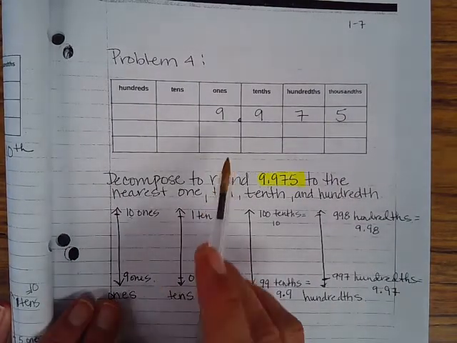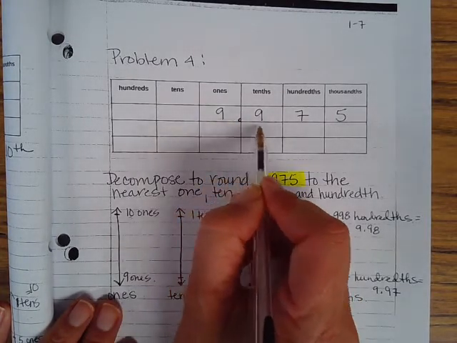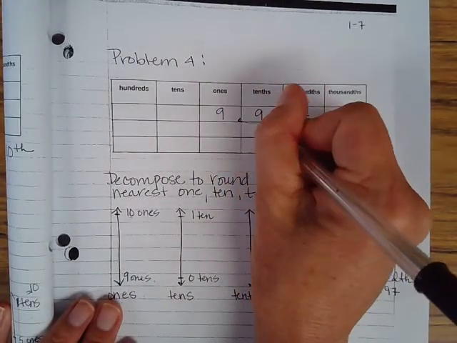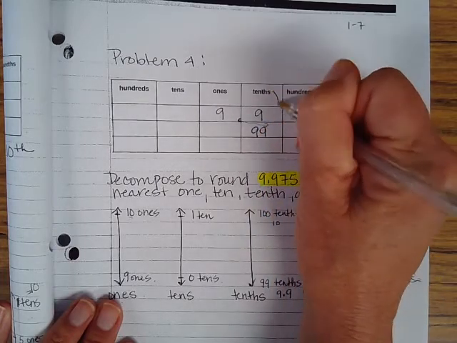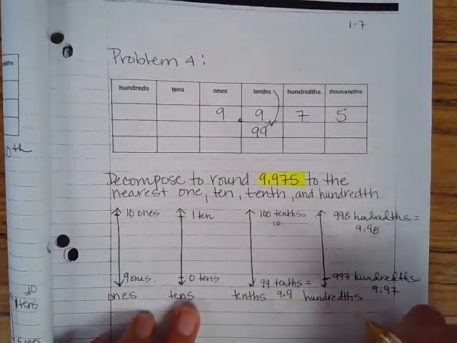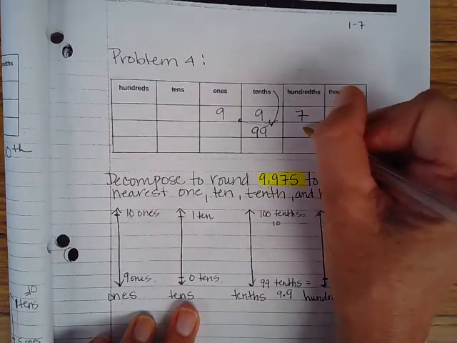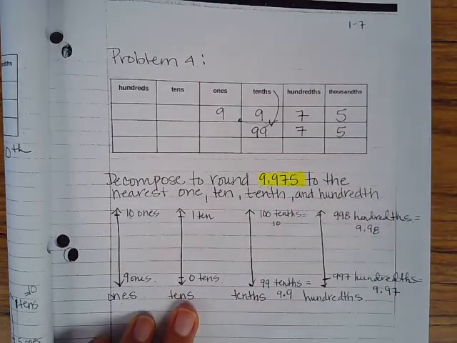Now, I'm going to shift. I'm going to think about tenths. So if I shift my decimal, 99 tenths and 75 thousandths.